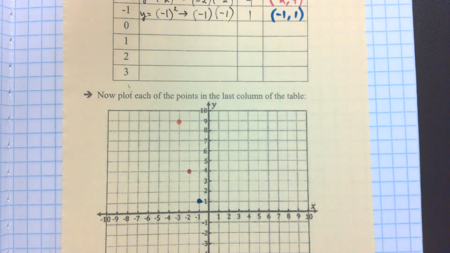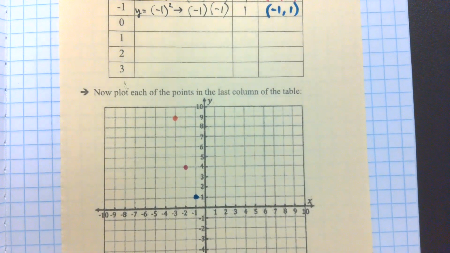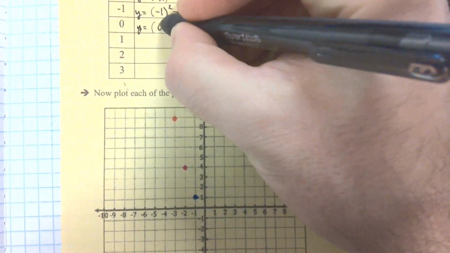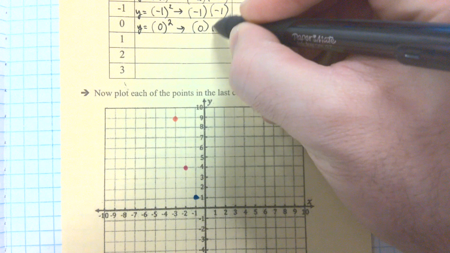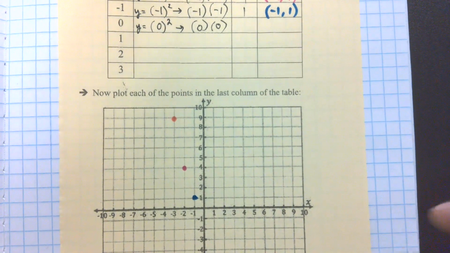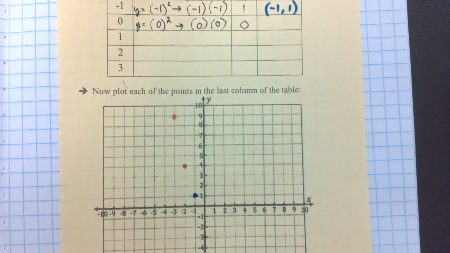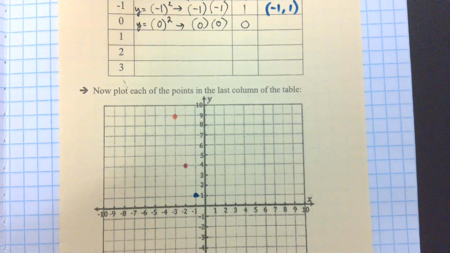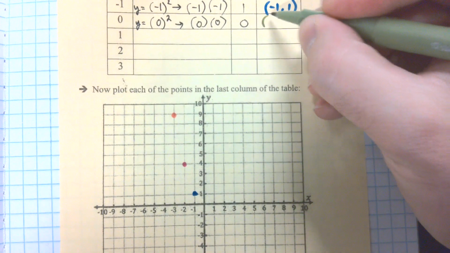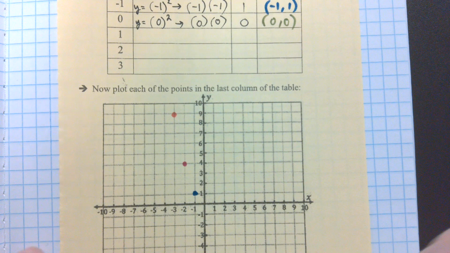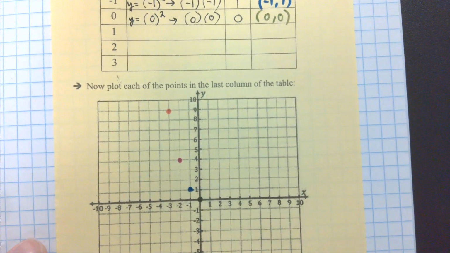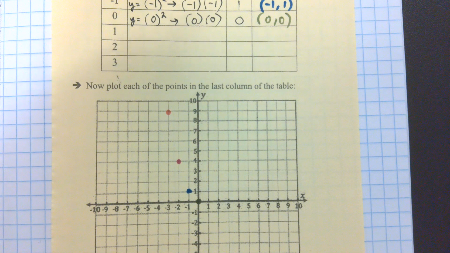Let's continue. I'm going to pause actually for a second. Plug in a 0. Y is equal to 0 squared. That's just 0 times 0, which is what, everybody? 0. That's right, everybody, 0. Thought that was the easy one. So 0, 0, what do we call that point? The origin, right there in the center. 0, 0.